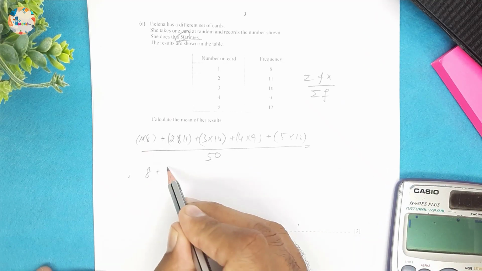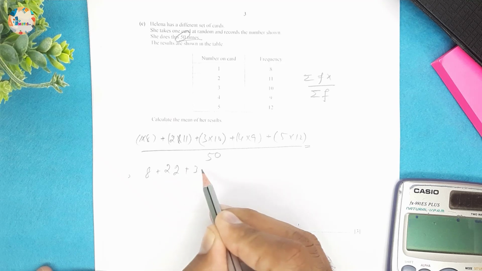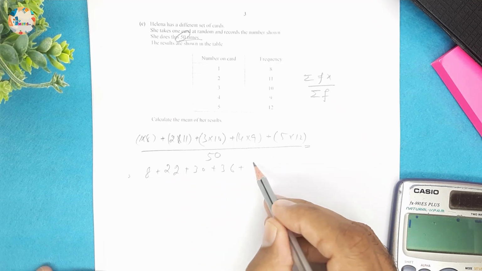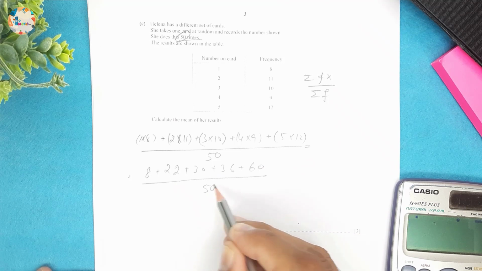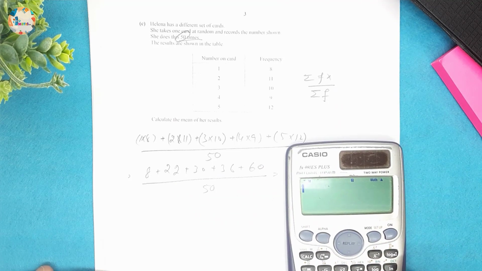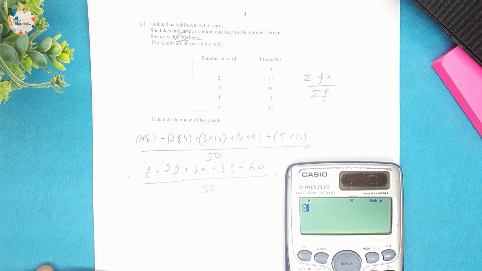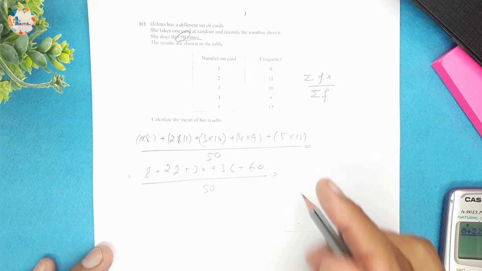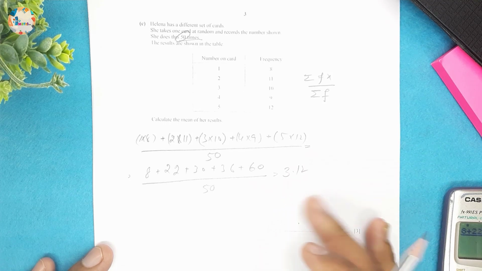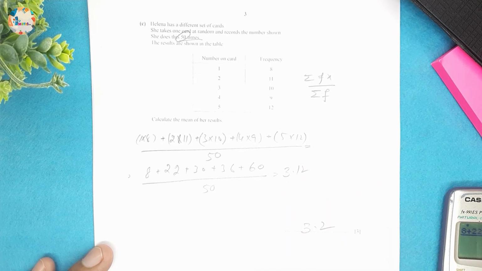This will be 8 plus 22 plus 30 plus 36 plus 60 divided by 50, and this will be equal to 3.12. So 3.12 will be our proper answer over here.